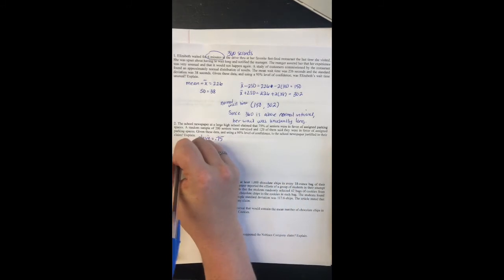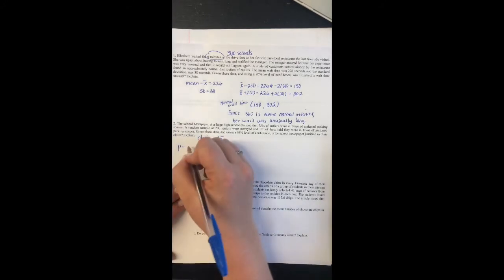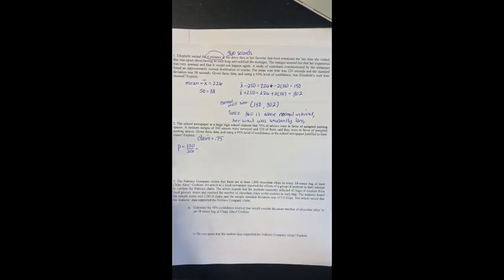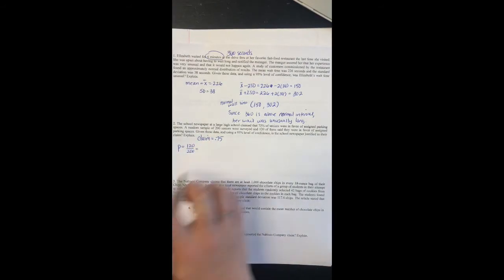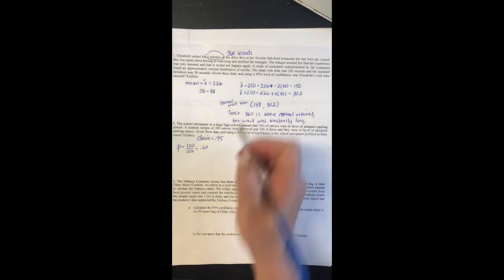So the question is, what is p? This is one of those with a proportion because you're talking about percentages. 120 out of the 200 students in that school, so 120 over 200, is 60%. So 0.6 said that they were in favor of assigned parking spaces. But again, there's a margin of error when you're not asking everyone, so we need to figure out what a normal window is.